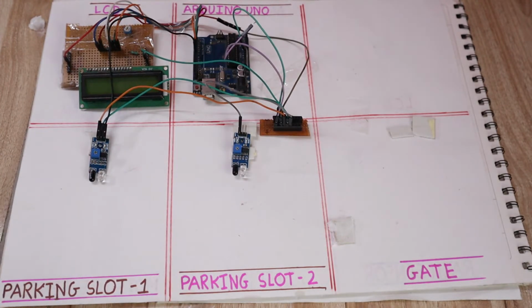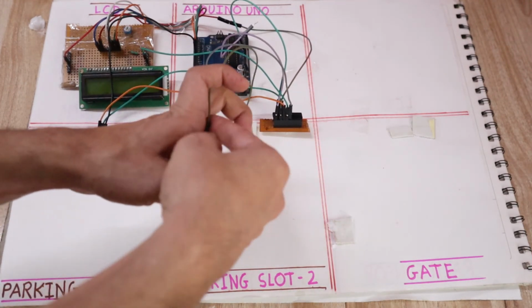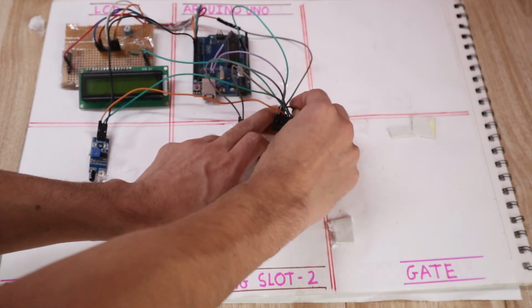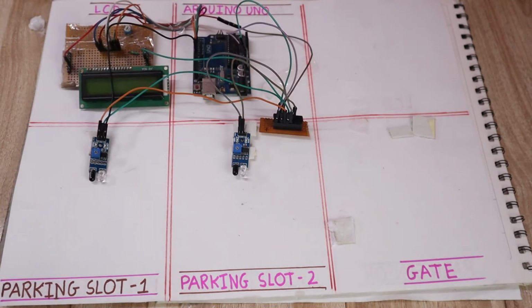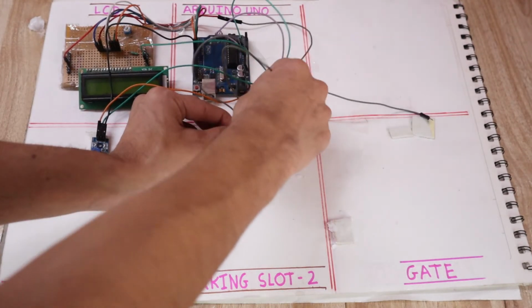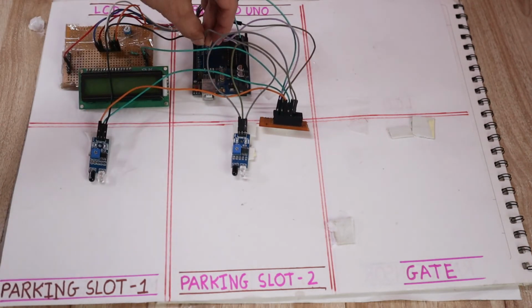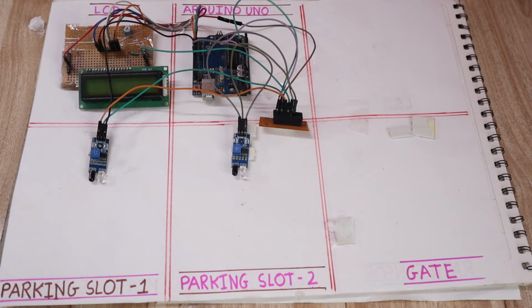Okay, now the next part is the common ground. The ground pin from the IR sensor should be connected to the common ground pin. Now the next point is that the output pin of this IR sensor should be connected to pin 9 of the Arduino. This is the output pin, and it should be connected to pin 9. I will explain the pin details in the code, so that you also get an idea of how I am connecting these pins with the Arduino.